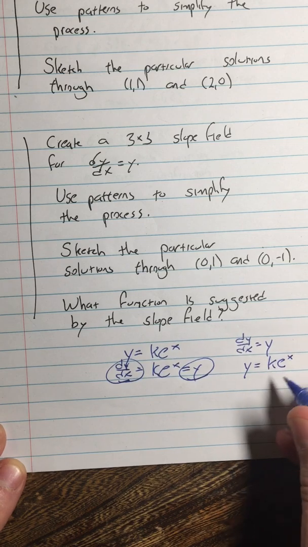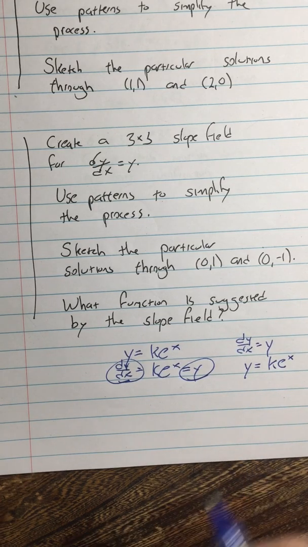It's e to the x, but it could be multiplied by some constant. That's going to be important to us later. All right, now what we're going to do is, that's enough of me talking about slope fields. So it's time for you to do some.